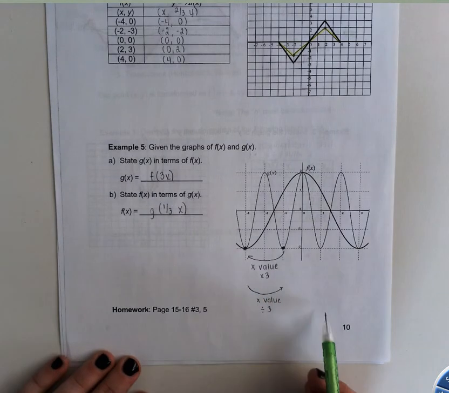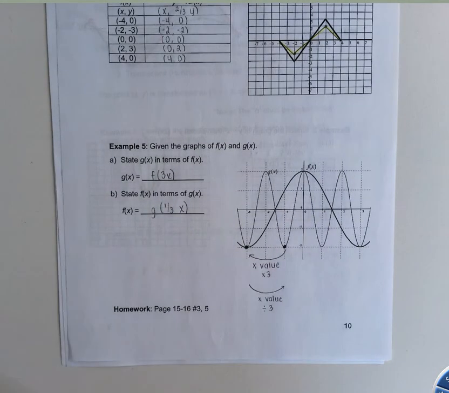That wraps up horizontal and vertical stretches. In the next lesson, we're going to put all 4 of these types of translations, reflections, and stretches together.